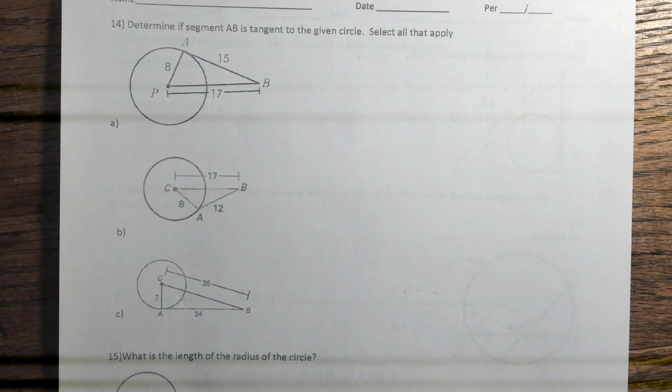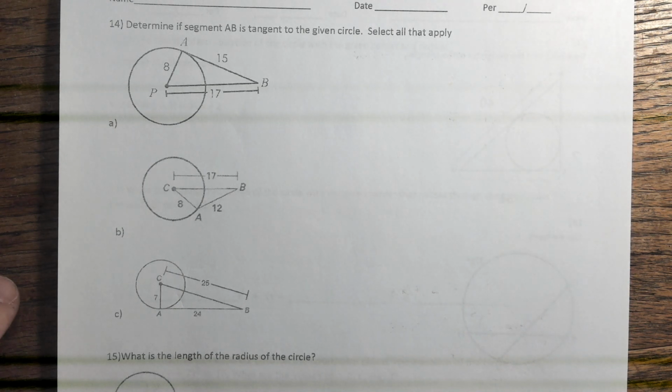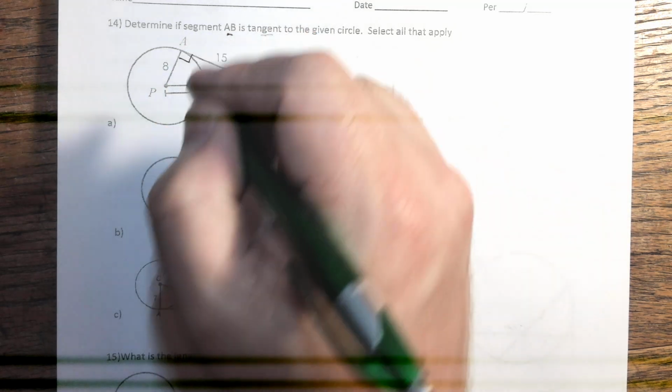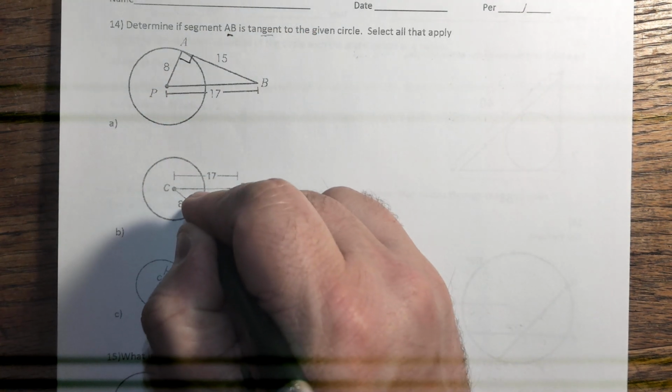Alright, number 14. Determine if segment AB is tangent to the given circle. Select all that apply. In order for AB to be tangent, this would have to be a right angle.